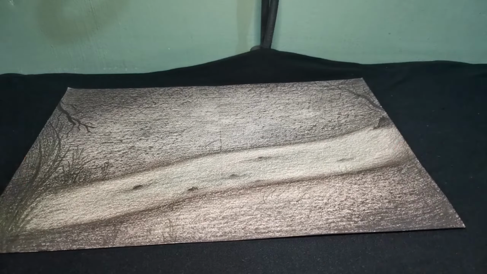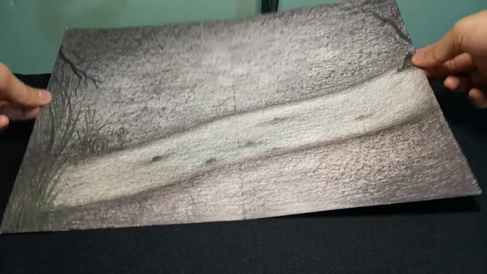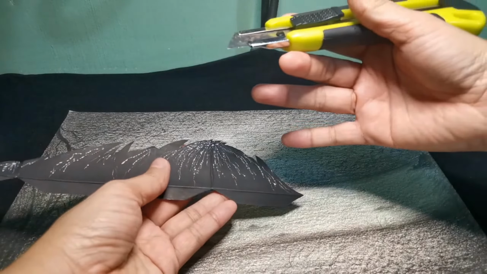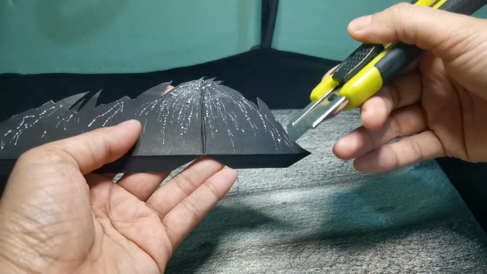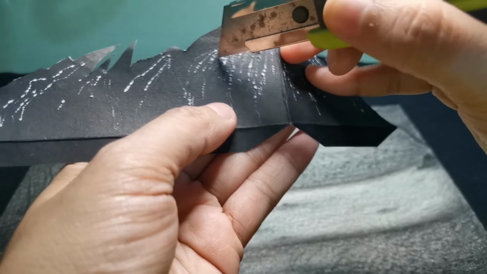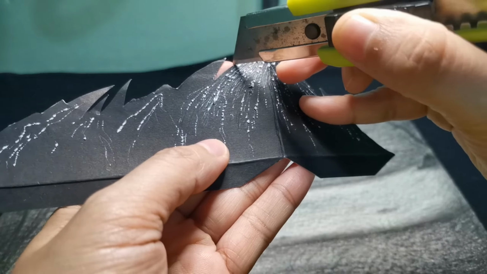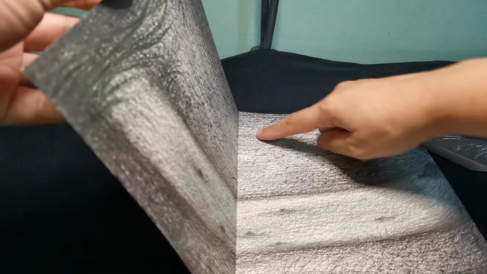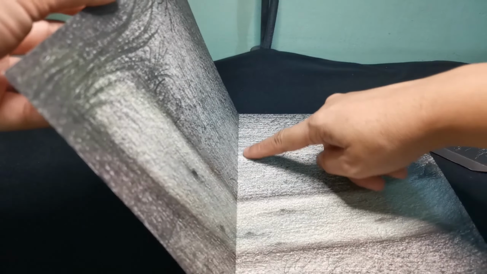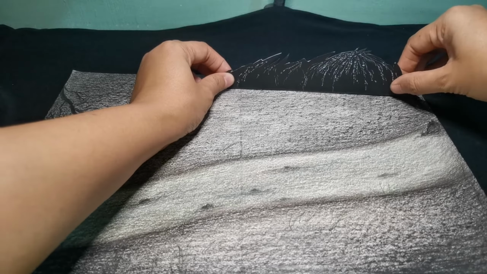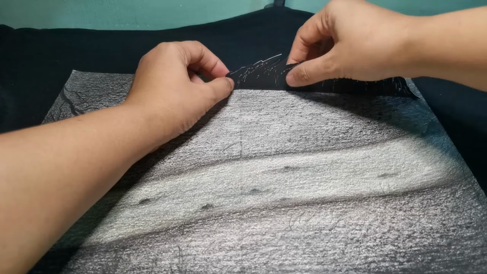This is our spread. It should look dark and gloomy. These elements will serve as mountains. In order to create this white effect, just use any sharp tool and scratch the paper. Then, create V-folds on these mountains according to the position you like.